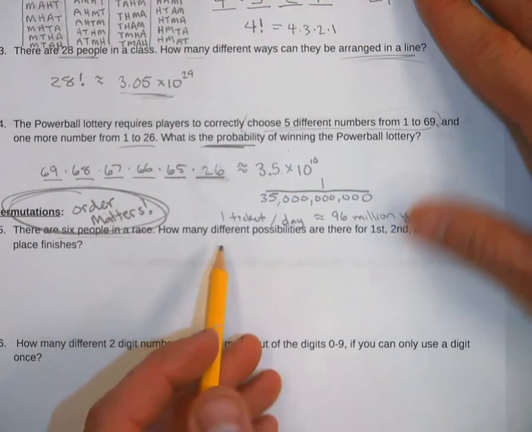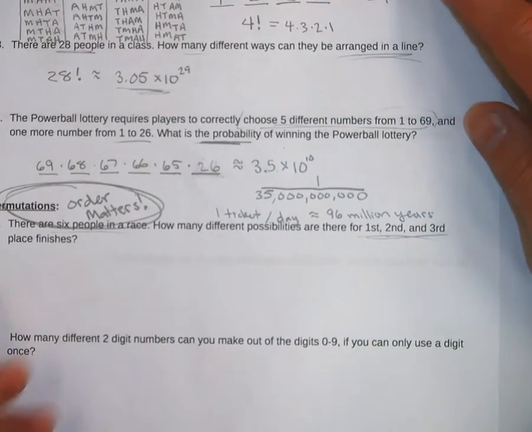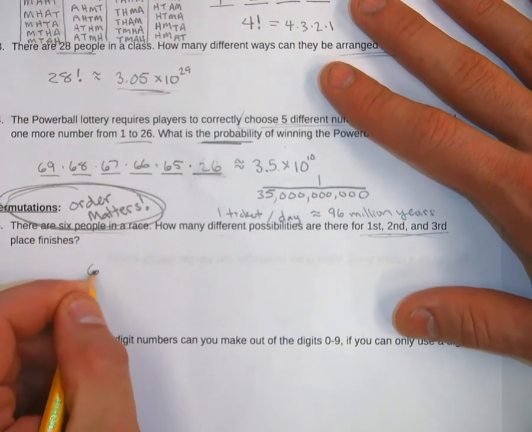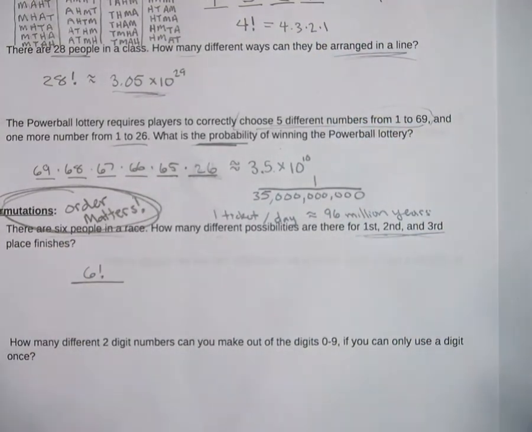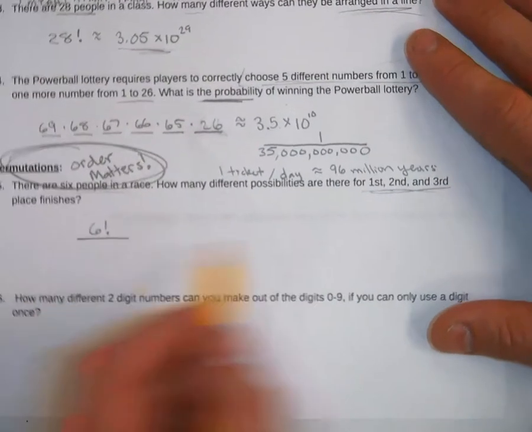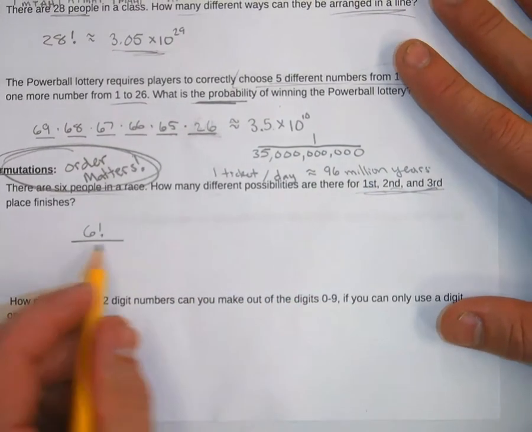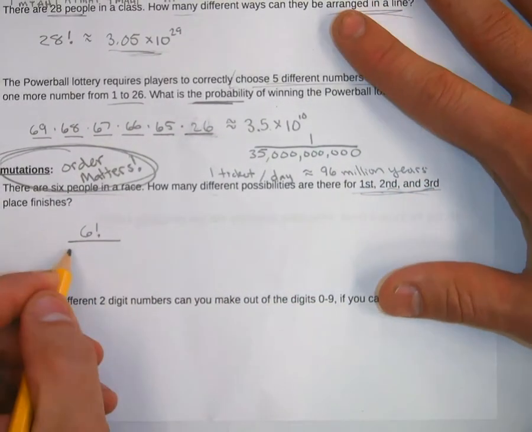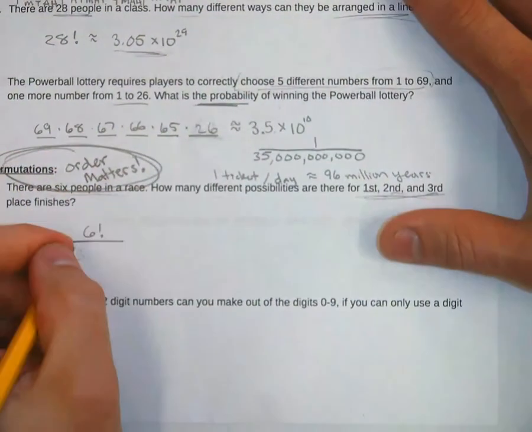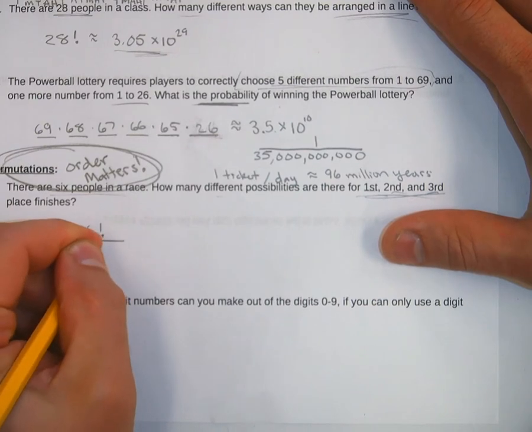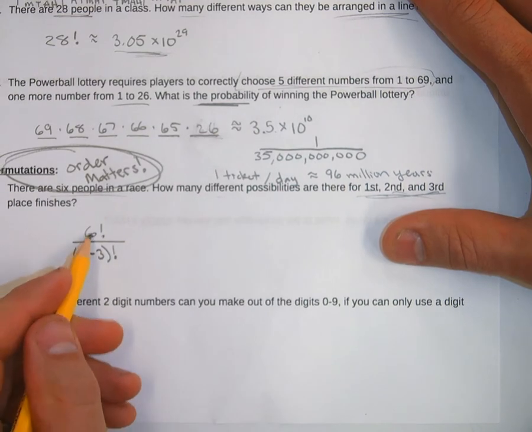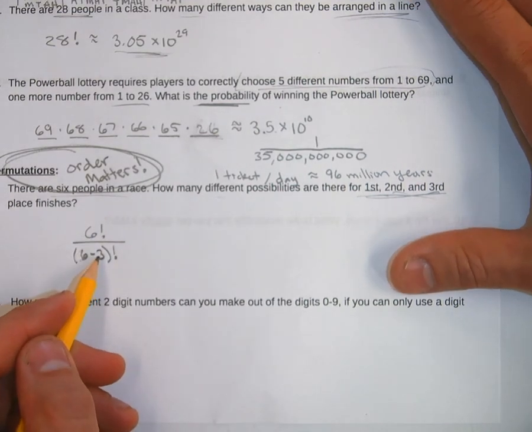So there are 6 people in a race. How many different possibilities are there for first, second, and third finishes? Well, if we wanted to know how many different ways we can arrange those 6 people, we would take 6 factorial. That would tell you how many different ways, kind of like we looked at up here, how many different ways I can arrange 28 people. But I only want 3 of them. So when I'm going to just choose 3 of them, I actually need to divide out, I'll show you where that comes from, the amount I don't want. I'll show you how this works here in just a second. So the total amount minus the amount that I'm going to choose.